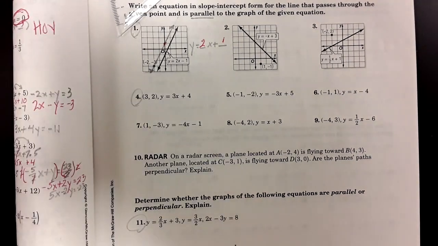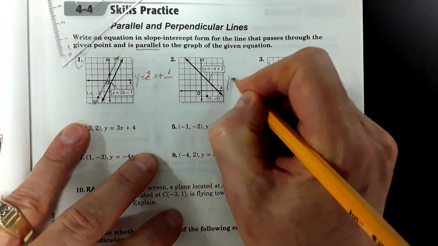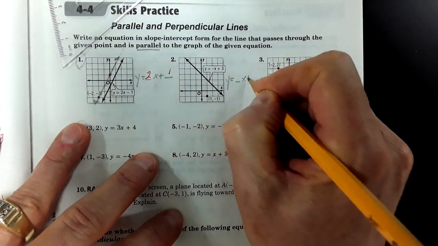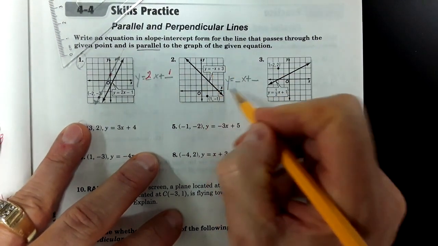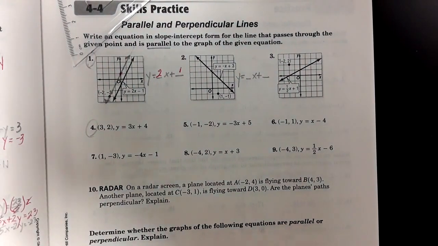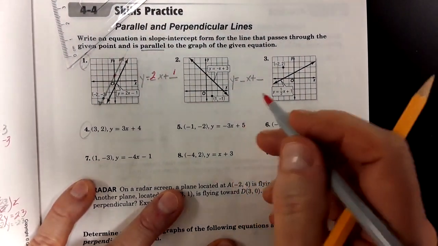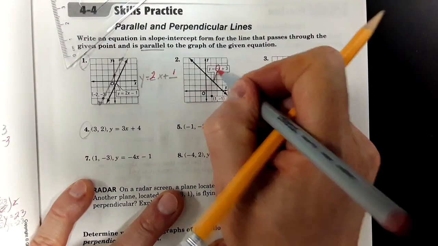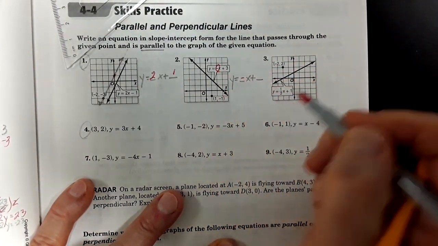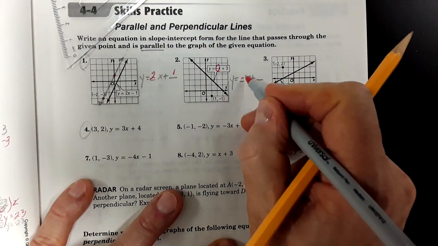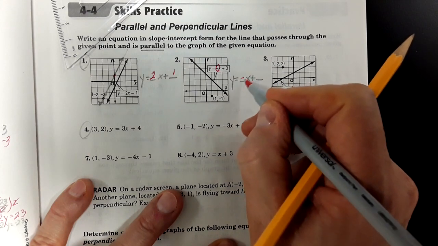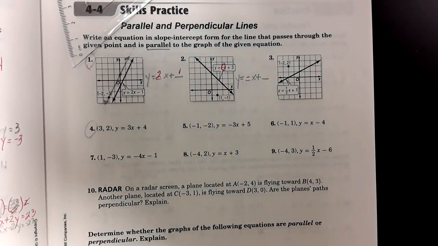All right, number 2. Now we're not going to do them all in the calculator, but let's do number 2. So we're filling in y equals blank x plus blank. We need a parallel line. What's your slope, first of all? -1, isn't it? Negative x, or -1, not x, -1. So I need a line parallel to that going through the point 1, -1.